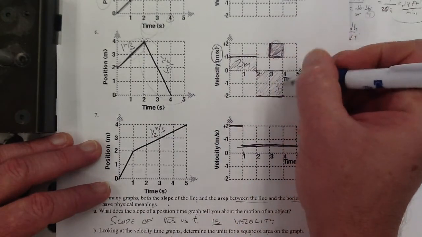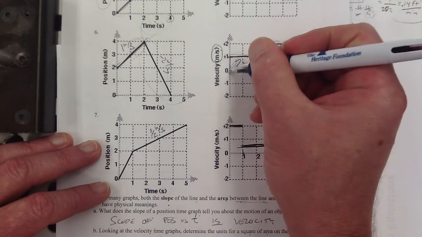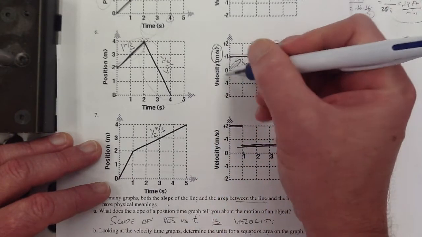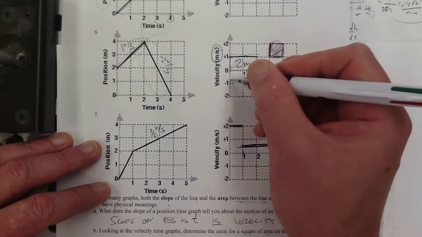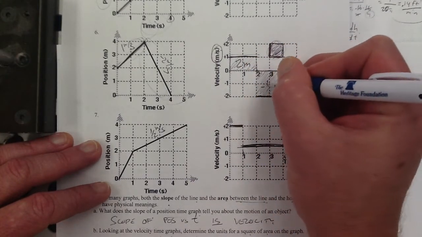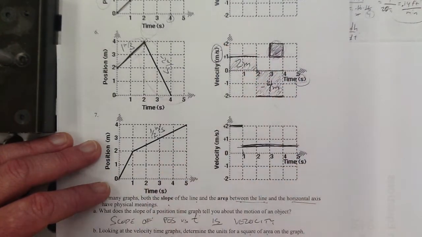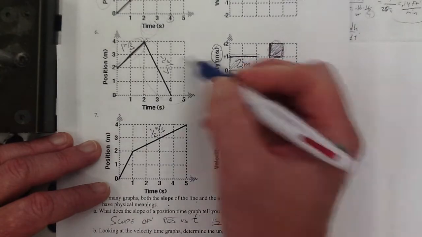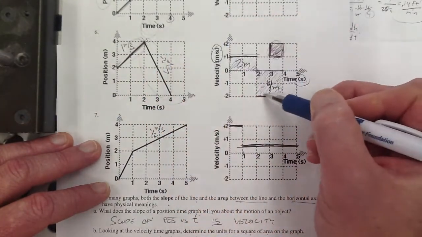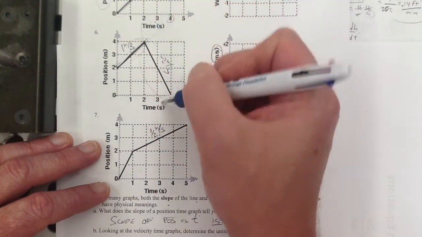And then the area of this is 2 wide, and I guess it's kind of like it's -2 high, right? It's weird to have negative area, but this is in negative territory. So -2 times 2 is -4 meters. So what do these areas mean? Well, 2 meters, that's it going up 2 meters right there, and -4 going from here back to here.